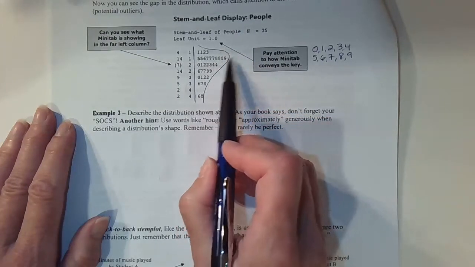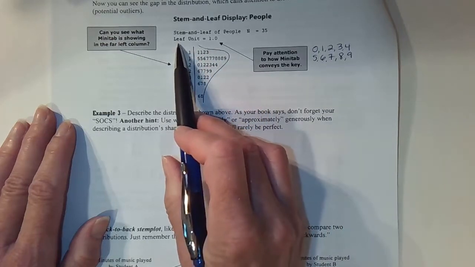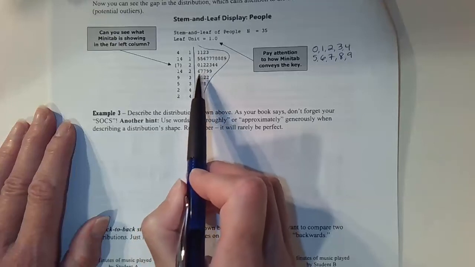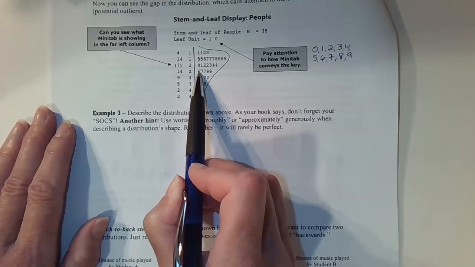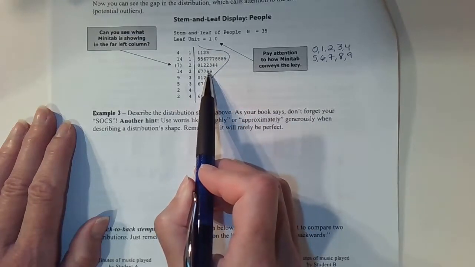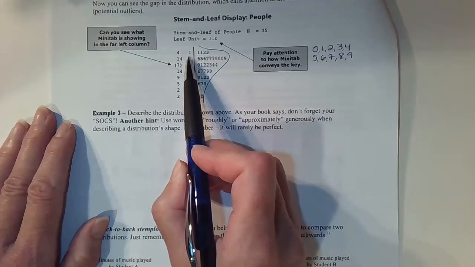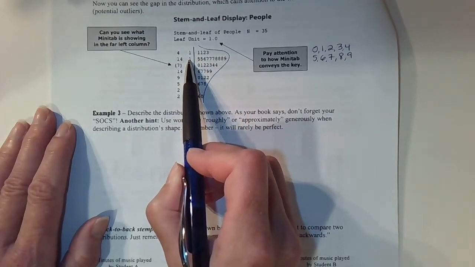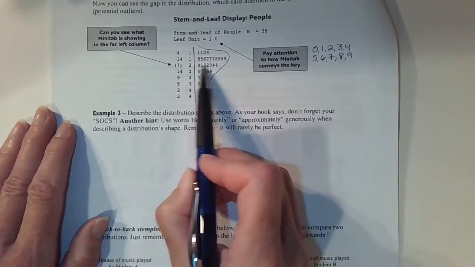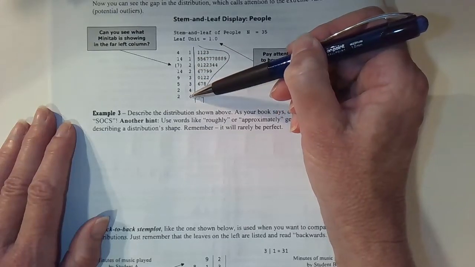All right, let's talk about this other stuff. Pay attention to how Minitab conveys the key. All it does is describe the leaf unit. Remember, these are the leaves right here. So they're telling you that this stands for 6.0. This stands for 9.0. So if these are the ones place, then you know over here the stems must be the tens place. So this is telling you all of these are in the ones place. Therefore, these must be in the tens place.